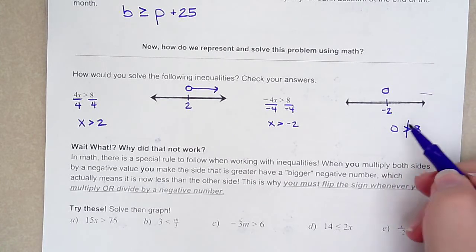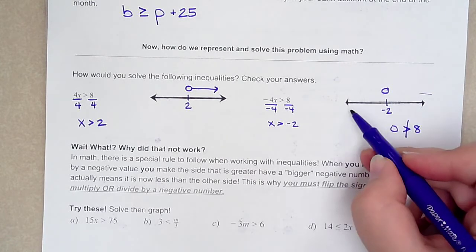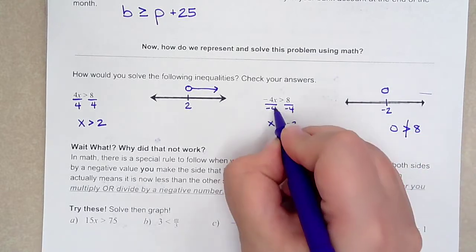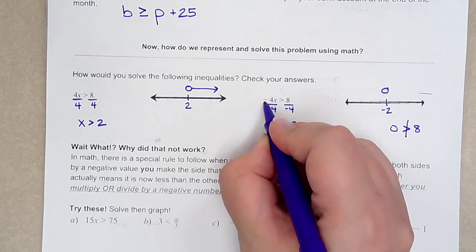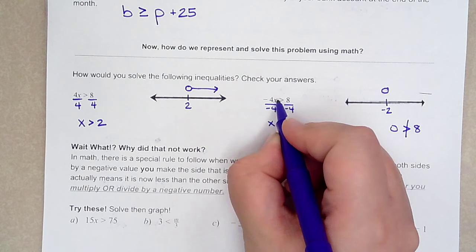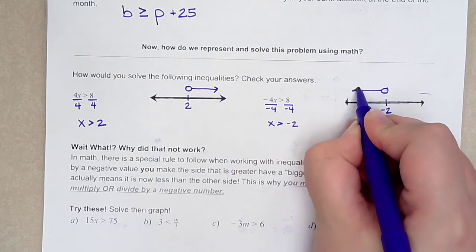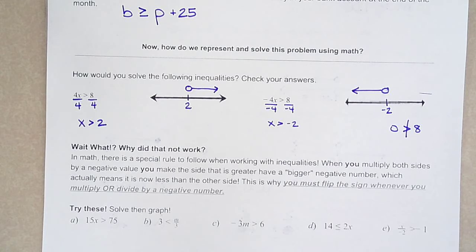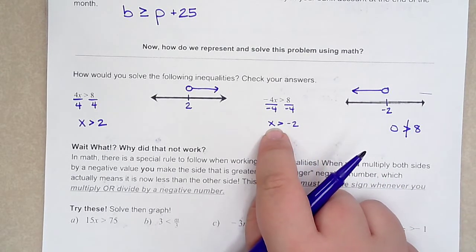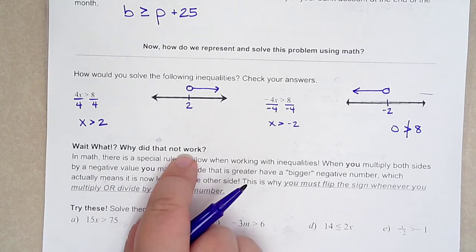Well, let's check values to the left. Let's check -3. If I plug in -3, I get -3 times -4 is positive 12, and positive 12 is greater than 8. So values to the left work, even though this says that values to the right should? Why did that not work?